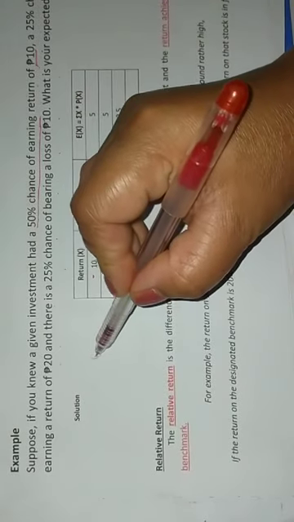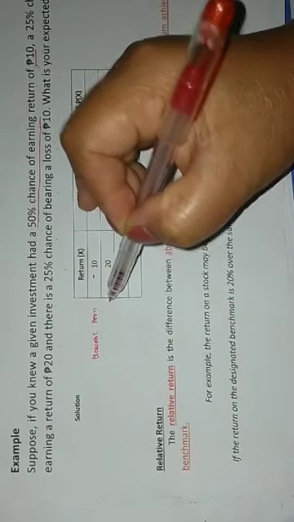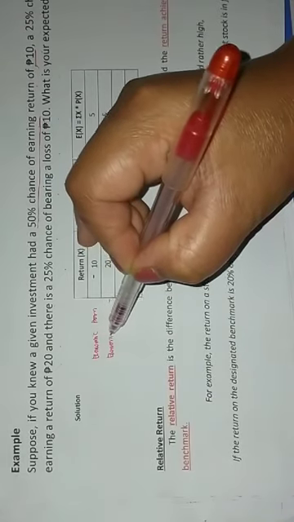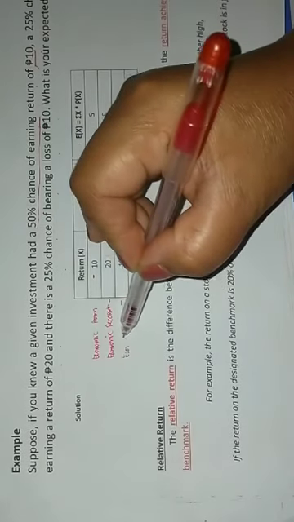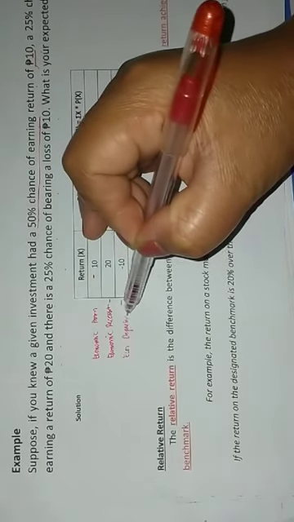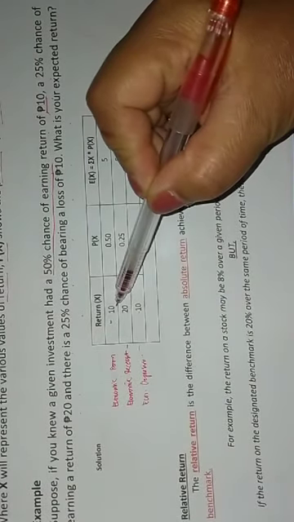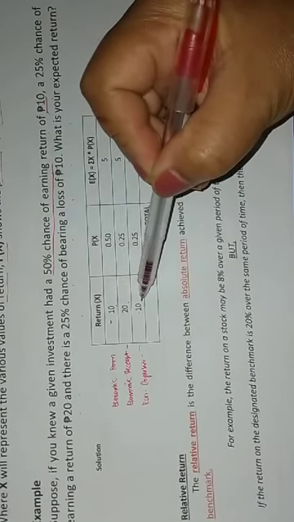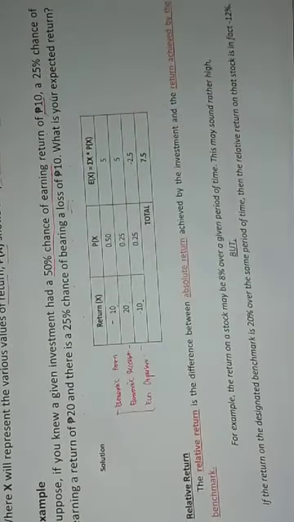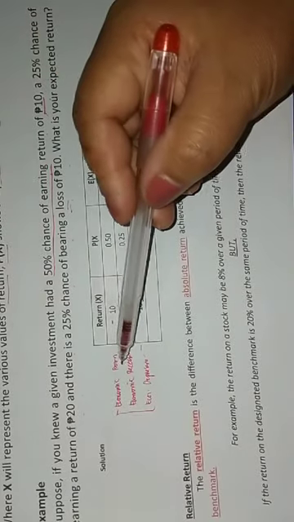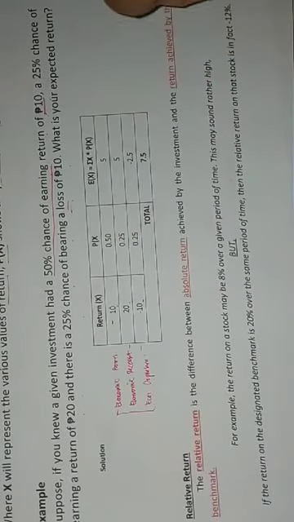For example, kani siya is the economic boom. Ang atong economic is boom. Kani, atong economic is nag-recession. And then, kining sa last, ang atong economic is depression. Okay, economic depression. So diri, naay 10 nga return, naay 20, o naay negative 10 nga return or loss sa kani nga mga posibilidad. Okay. So, atong tanawon kung mag-economic boom, mag-recession, mag-depression, unsa ang iyahang expected return sa tulo ka situation.